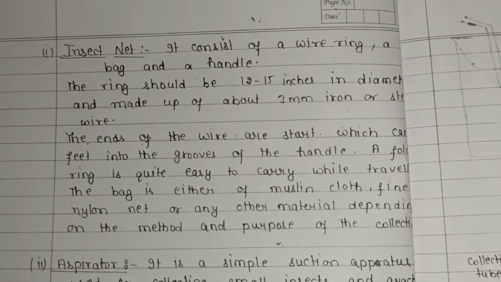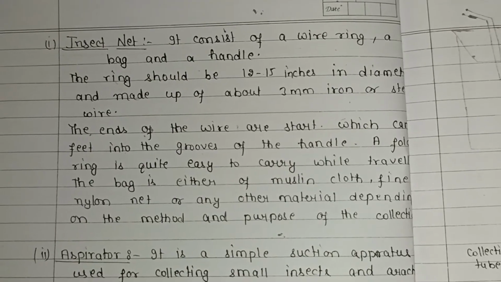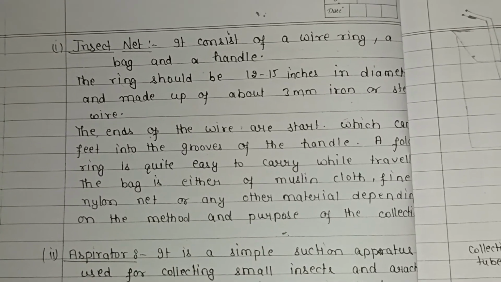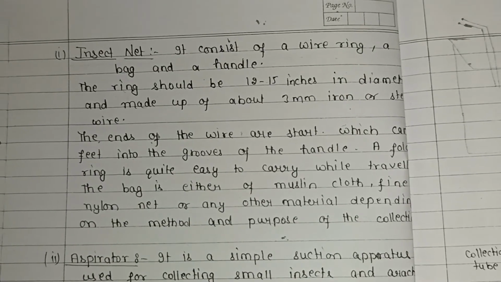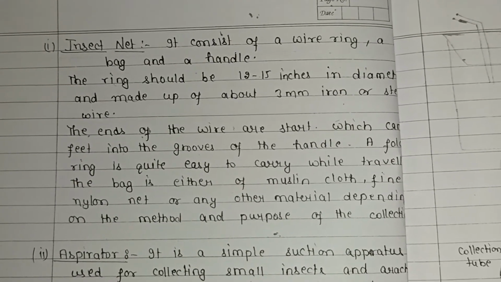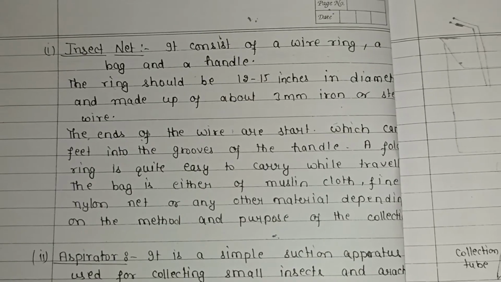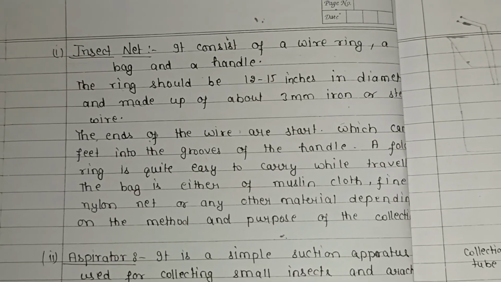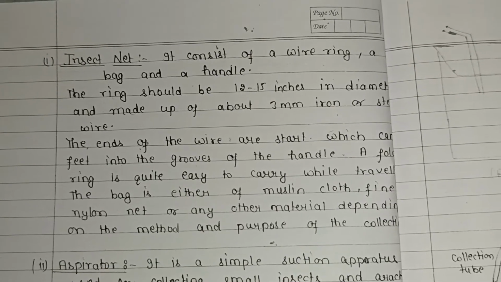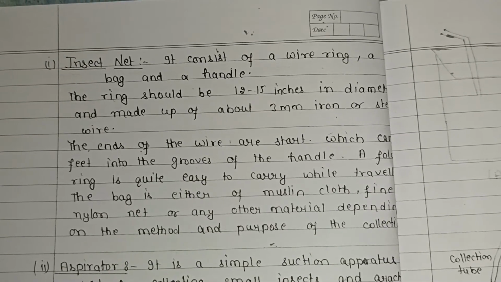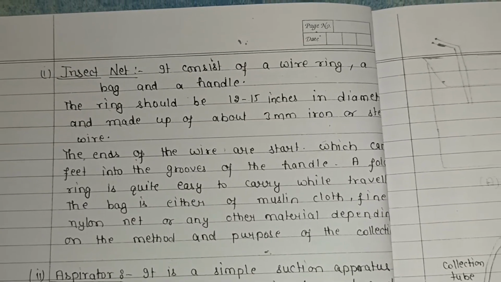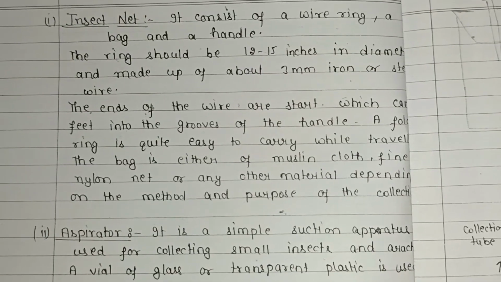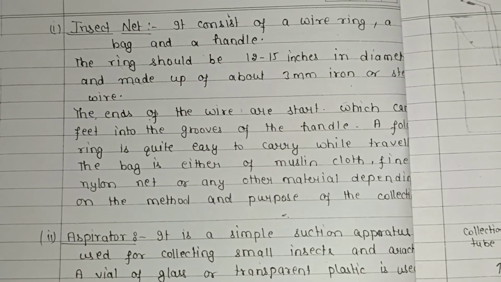Now the first instrument is the insect net. It consists of a ring, a bag and a handle. As we have seen earlier in the diagram, the ring should be 12 to 15 inches in diameter and made of about 3 mm iron or steel wire. Then the ends of the wire are stout, which can fit into the grooves of the handle. That is, they should fit perfectly into the handle. A folding ring is also quite easy to carry while traveling.